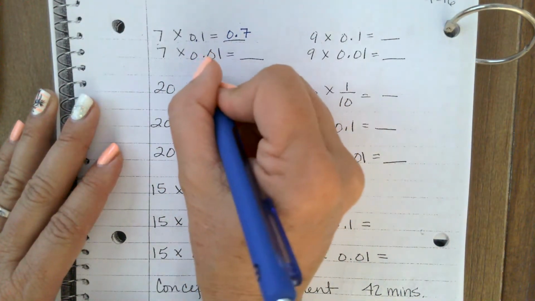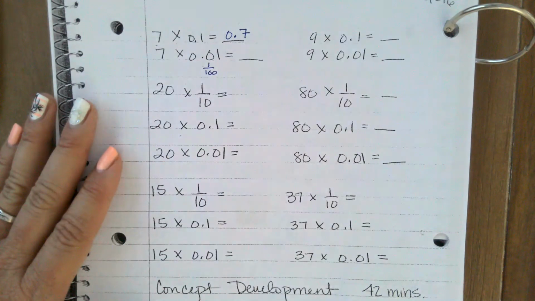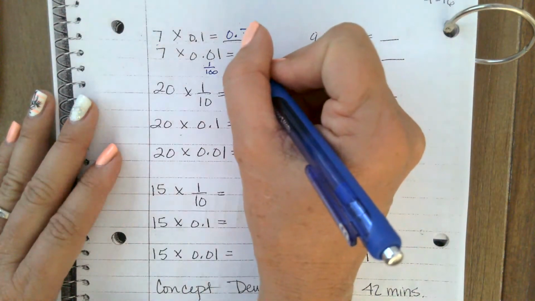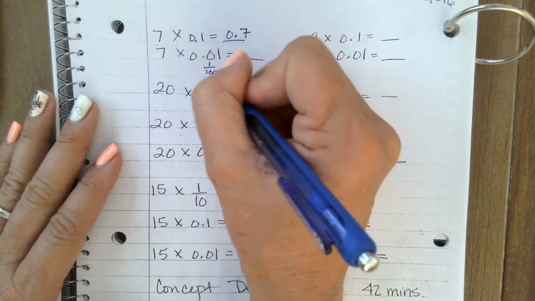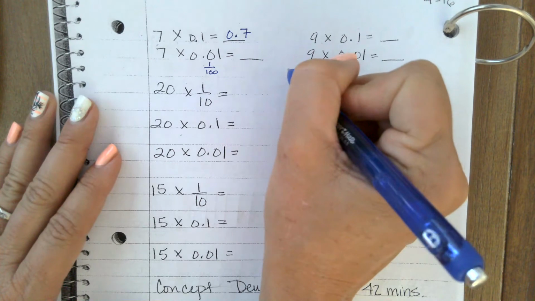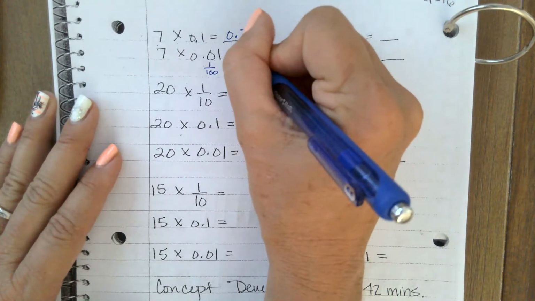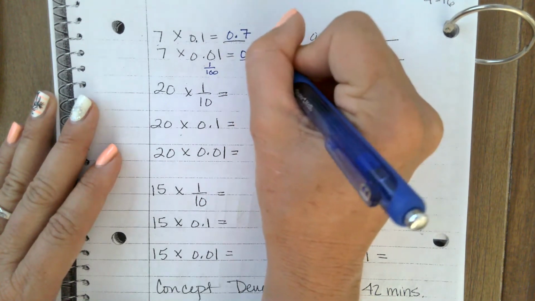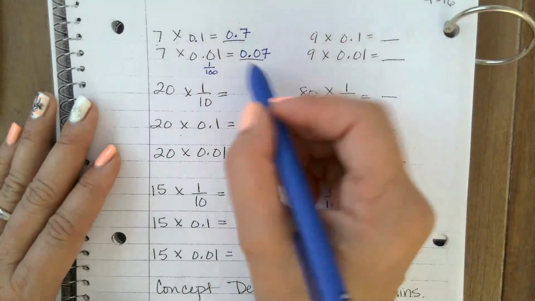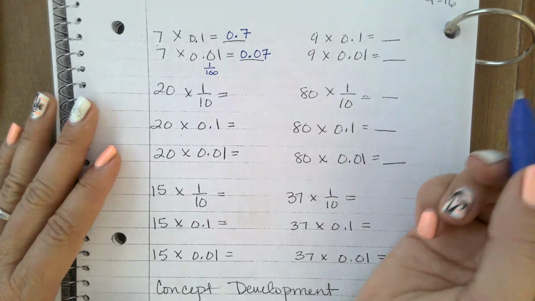Well, that's 1/100th, right? So 1/100th is going to be 7 times. If you had 1/100th 7 times, you would have 7 hundredths, right? So 0.07 is 7 hundredths.